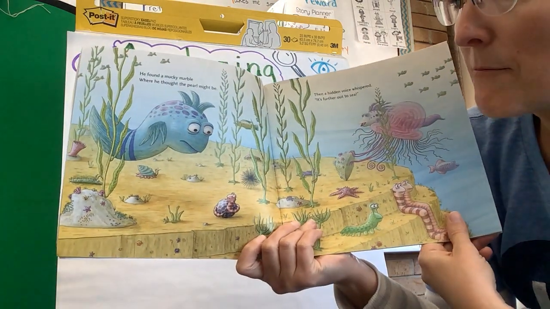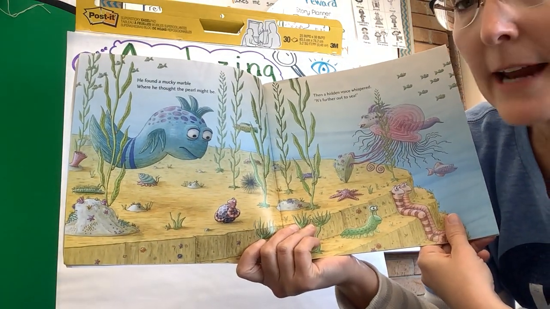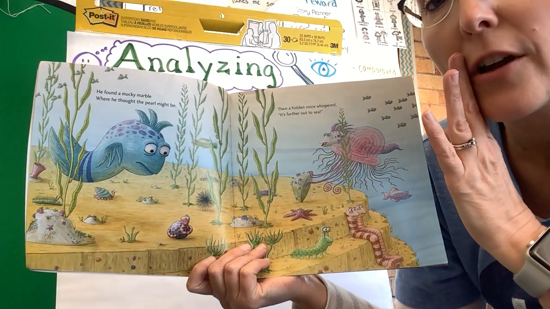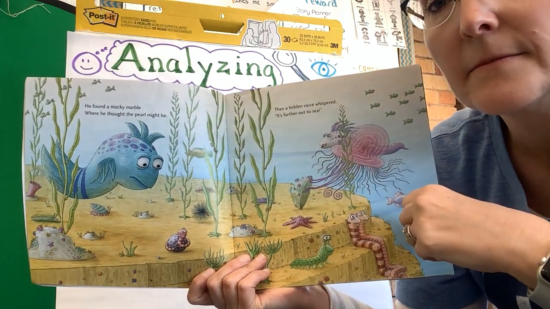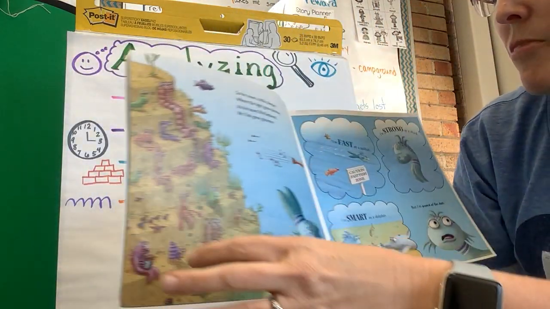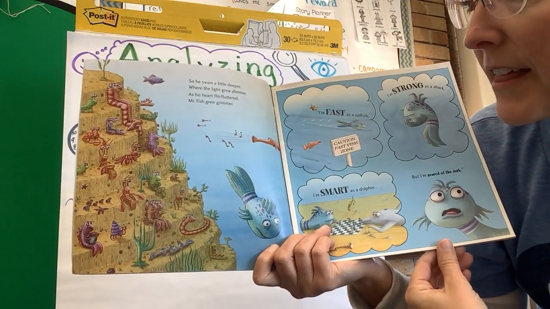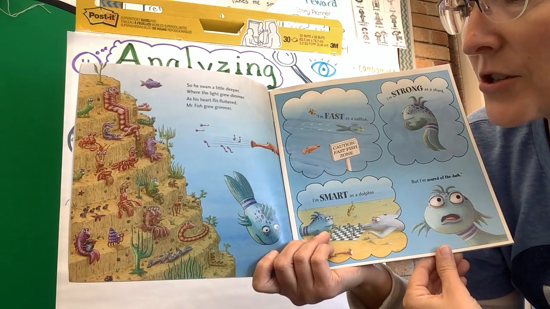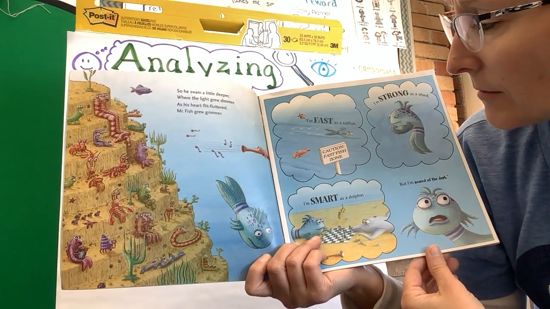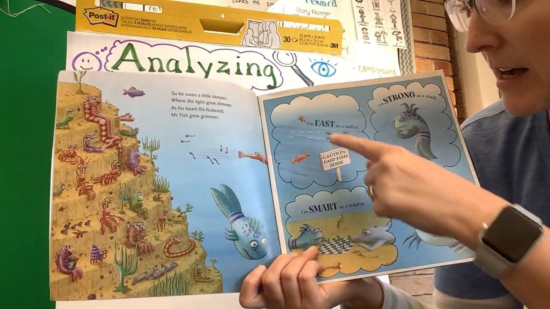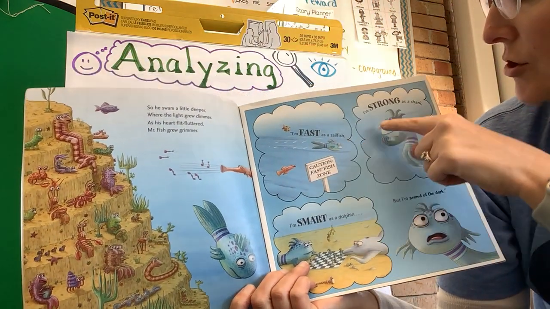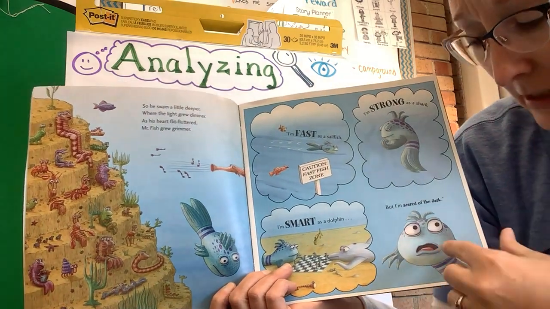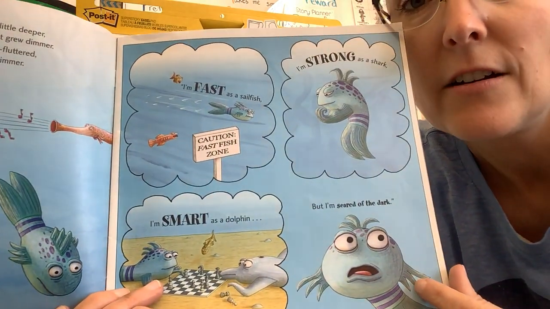He found a mucky marble where he thought the pearl might be. Then a hidden voice whispered, "It's further out to sea." So he swam a little deeper where the light grew dimmer. As his heart fluttered, Mr. Fish grew grimmer. "I'm fast as a sailfish. I'm strong as a shark. I'm smart as a dolphin. But I'm scared of the dark."